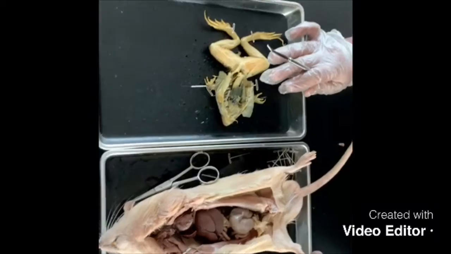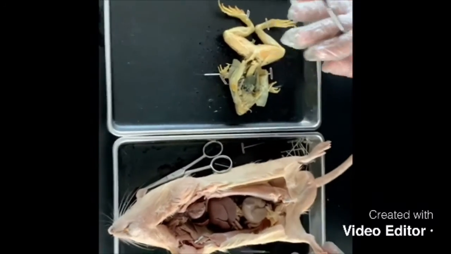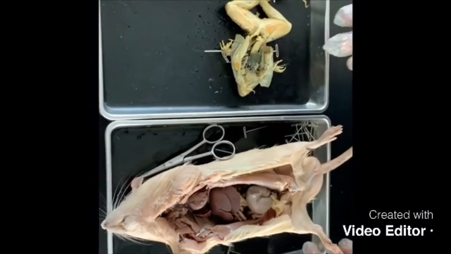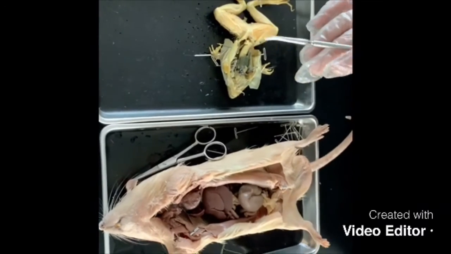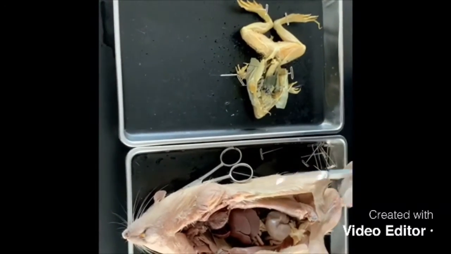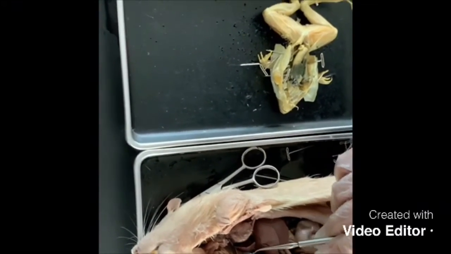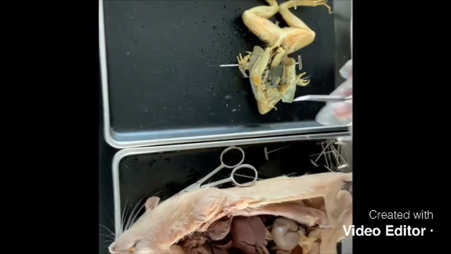But frogs do not need bigger lungs, as they can use diffusion through the skin to produce the same gas exchange. While rats do not have that ability to produce the same gas exchange through the skin, that's why they need bigger lungs. Thank you.